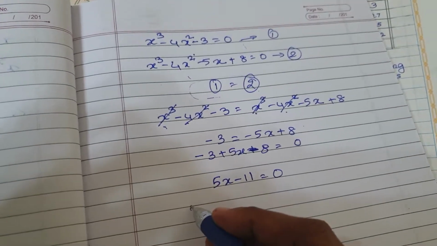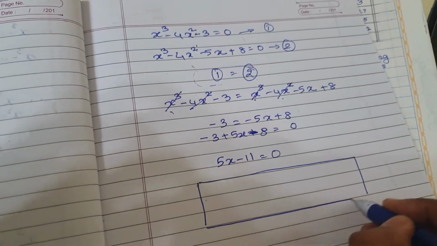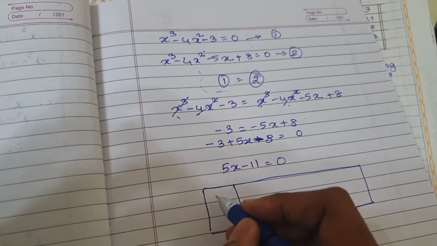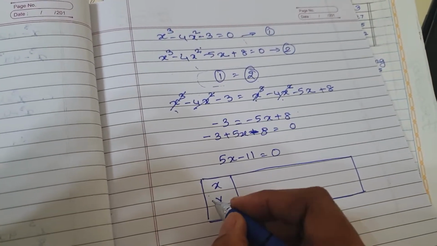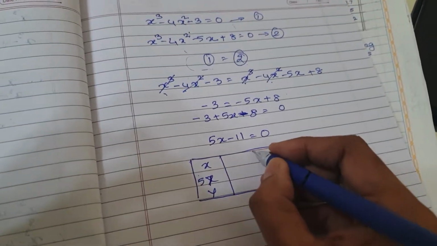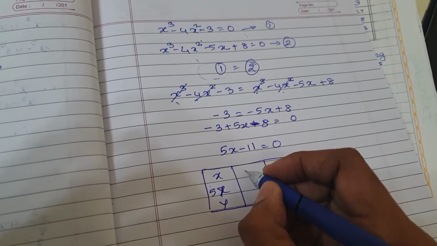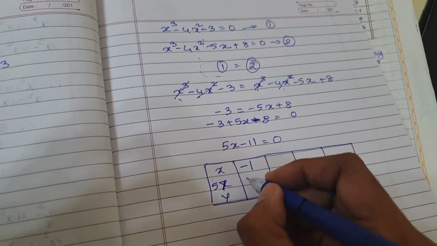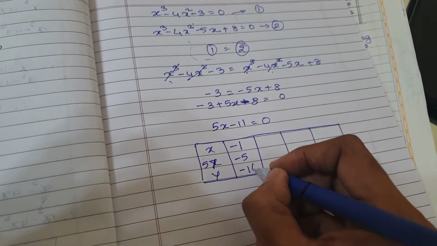Alright. What you're going to do is, you're going to have a chart. Check out the signs. I don't remember the signs. I think it's correct, but I might be wrong as well. So if x, then what is 5x, and then eventually you'll get y. So then you take a few points, okay. For example, if x is equal to minus 1, then this will be minus 5. So minus 5 minus 11, you will get minus 16.